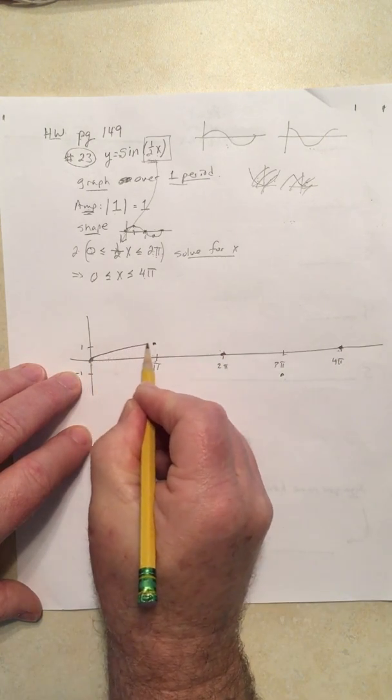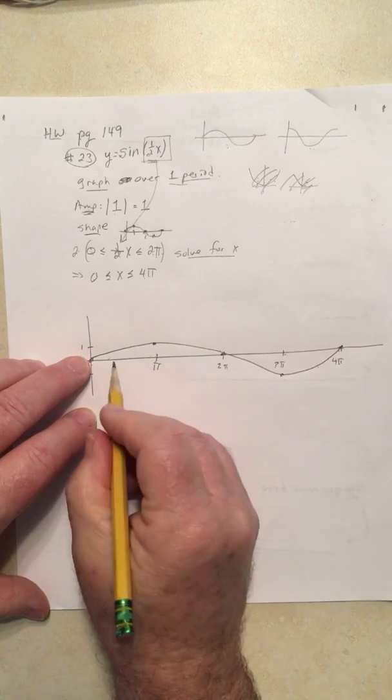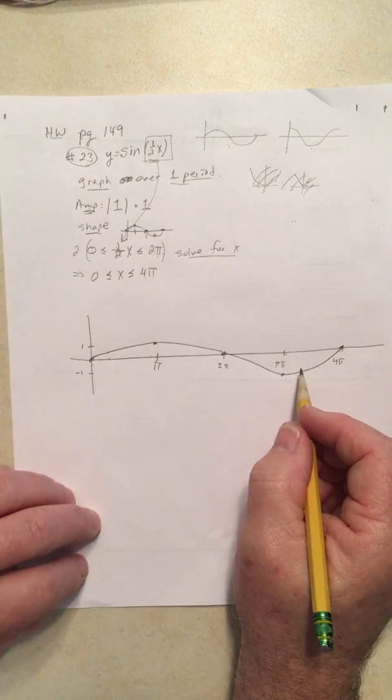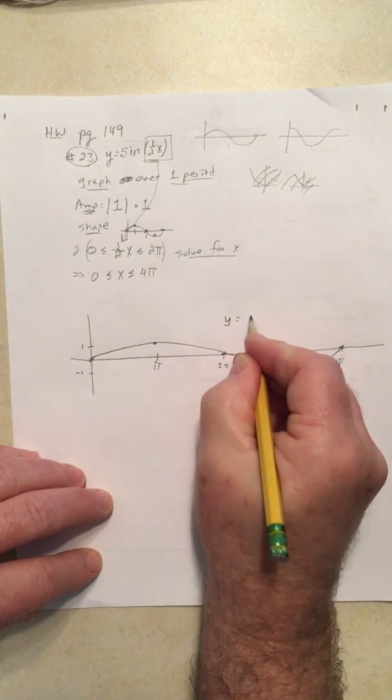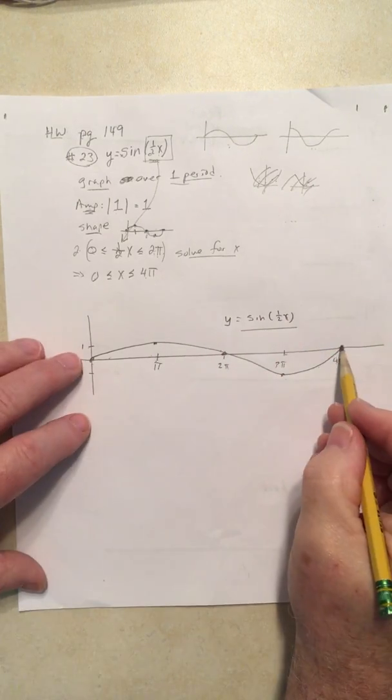Roughly sketch the sine curve. Once you get these points placed in, just make it look nice. And that's the graph of the function y equals sine 1/2 x. That's a sketch of the graph over one period.